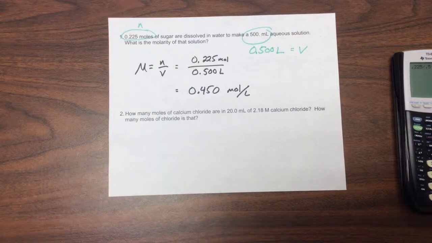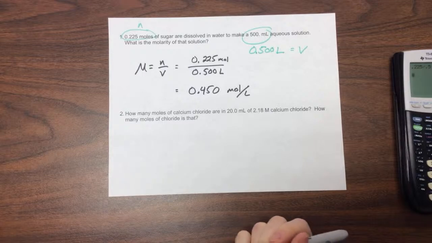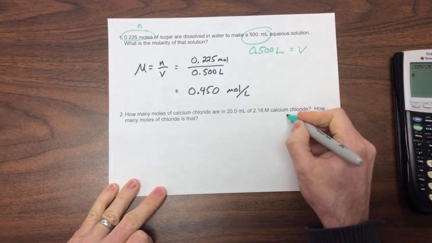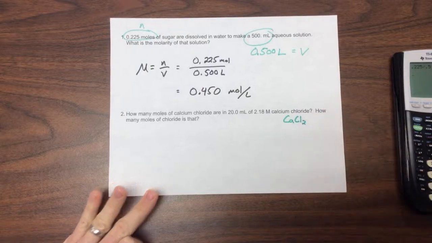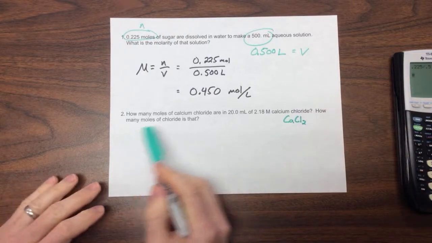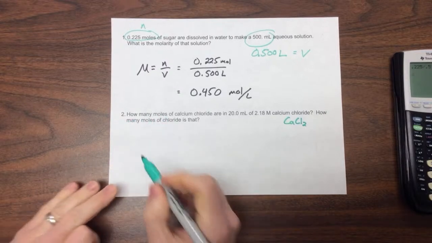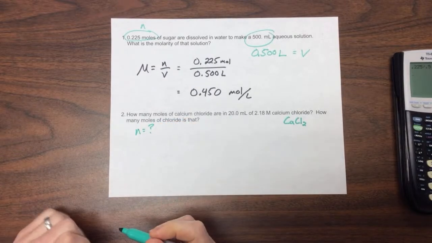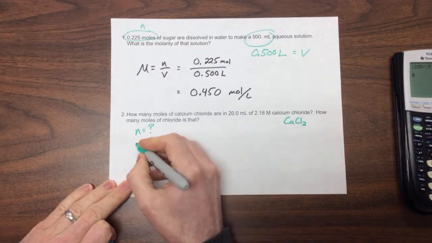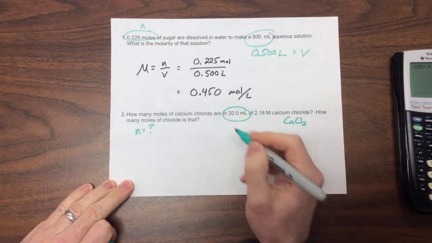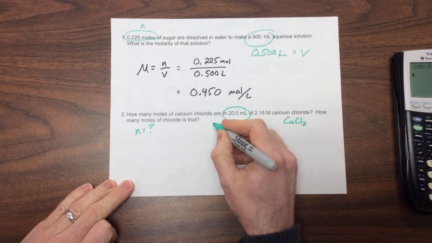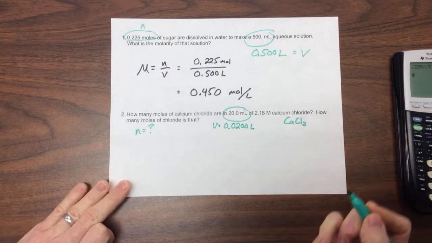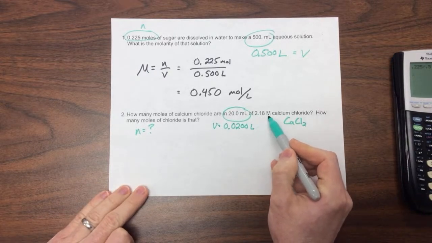But number 2: how many moles of calcium chloride? You don't actually need to know what calcium chloride is to solve this problem, but just for fun, calcium chloride, of course, is CaCl2, because the calcium is a positive 2 and the chloride is a minus 1. But anyway, how many moles? We are solving this problem for N of calcium chloride in 20 milliliters. That's going to be your volume, but your volume should once again be in liters. So that's a volume of 0.0200 liters of 2.18 M.